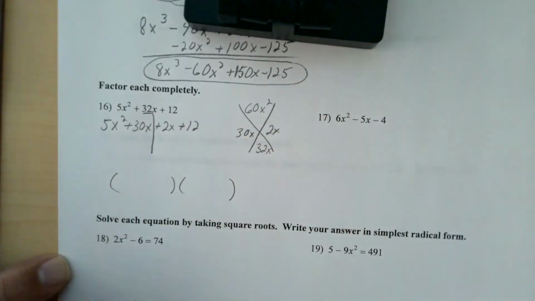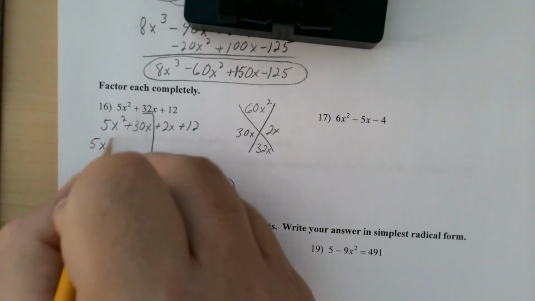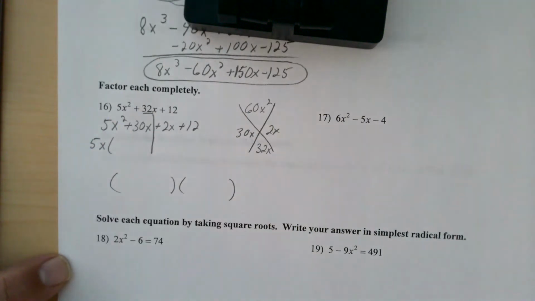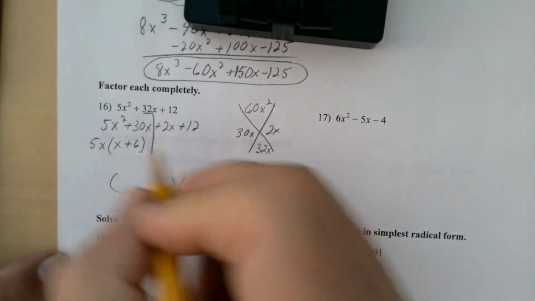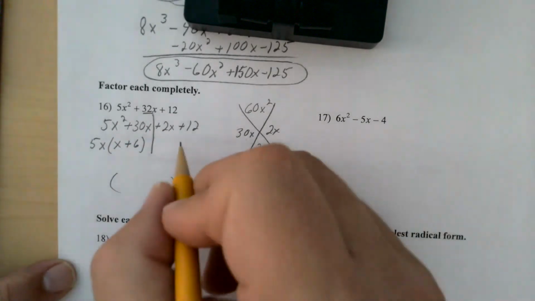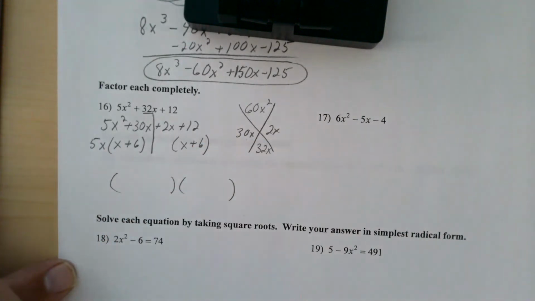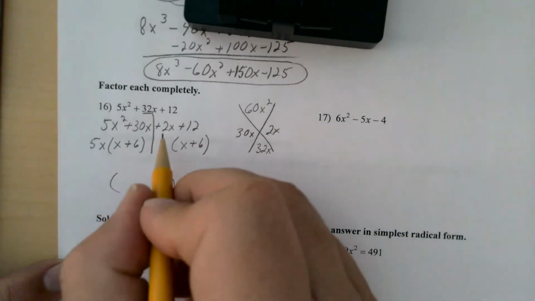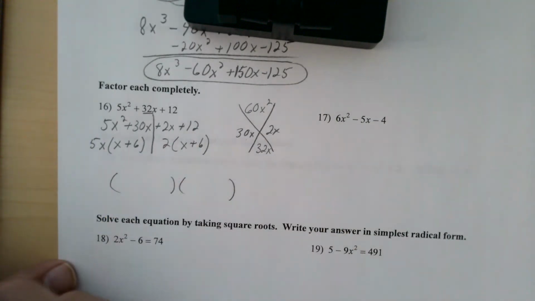I split it down the middle. I look at these two terms and I think, hey, what's in common? Well, the 5x can be factored out. I'm going to have an x plus 6 inside. If we did this correctly, I better have an x plus 6 on this side, and I will if I factor out a 2. So what's in common on this side is a 2, and now we have our answers.